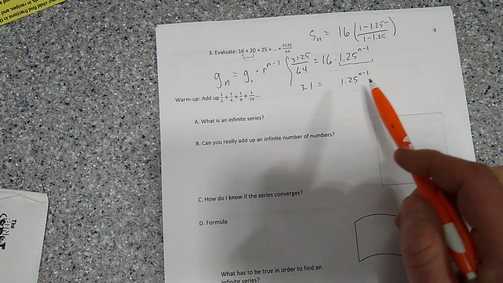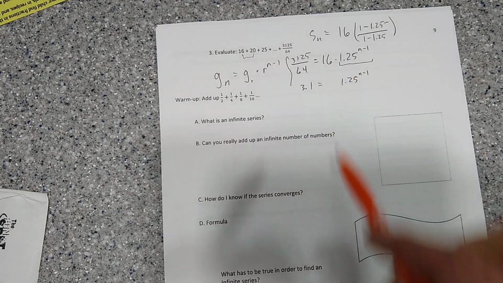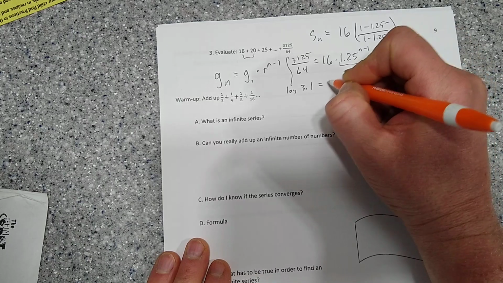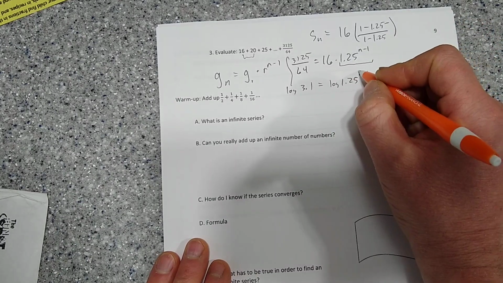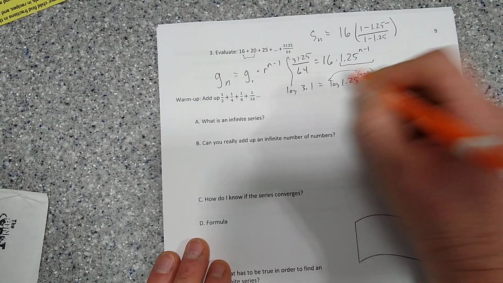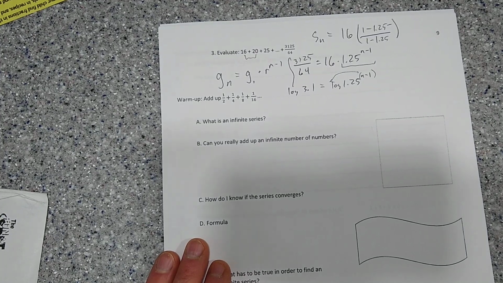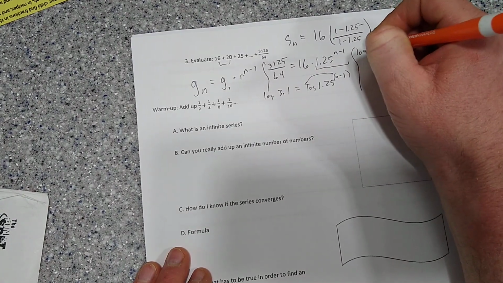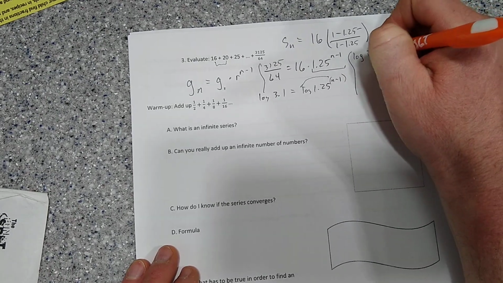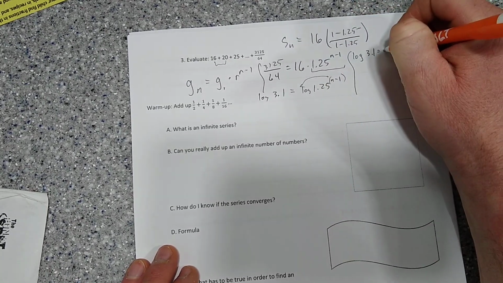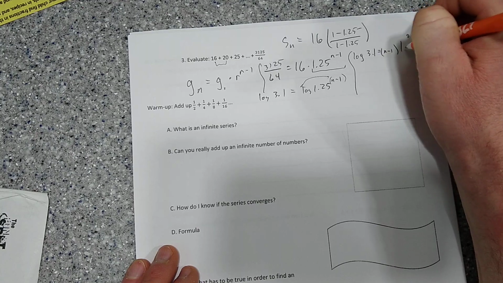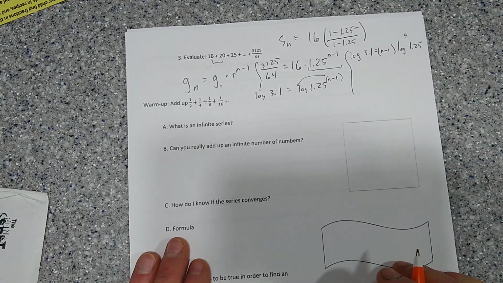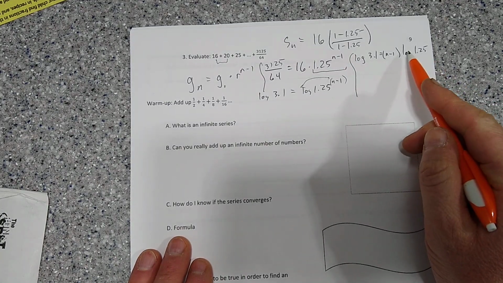Now, anytime you want an exponent to not be an exponent anymore, that's what the log does. So we'll log this side, we'll log this side. When you log it, the exponent goes down in front, which means the entire n minus 1 goes down in front. So let me rewrite it. I got log 3.1 is going to be equal to n minus 1 times log 1.25. The thing that we never forget is that this is just a number and it's multiplied.